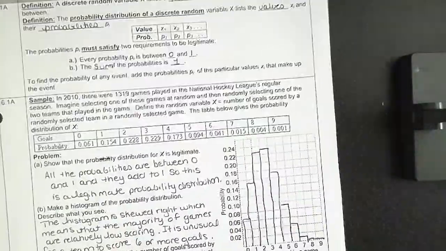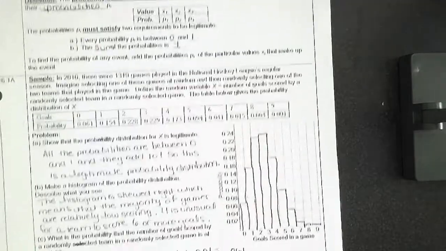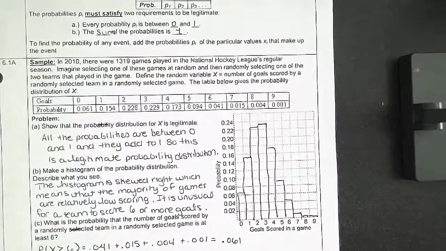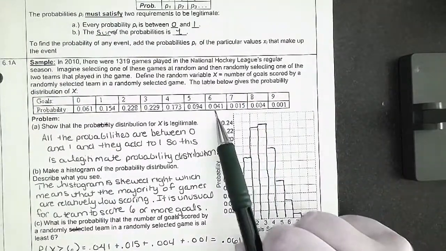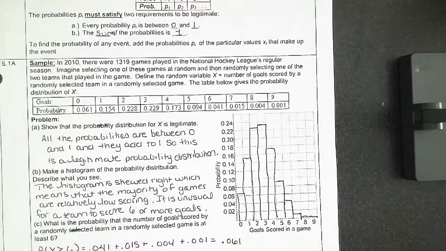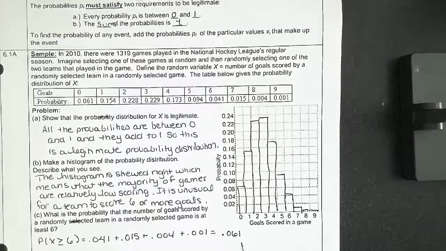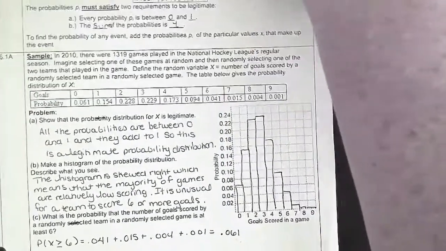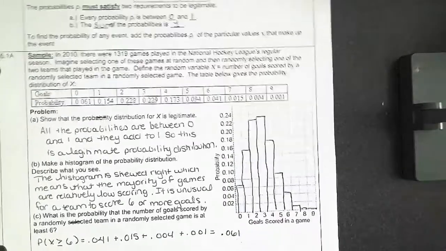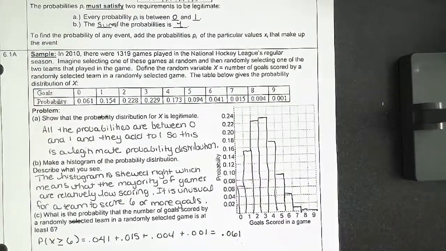Okay, so what I did right here is I took the probabilities for 6, 7, 8, and 9, and that ends up to be 0.061. So around 6% of the time, the number of goals scored is 6 or greater. Okay, so moving on.